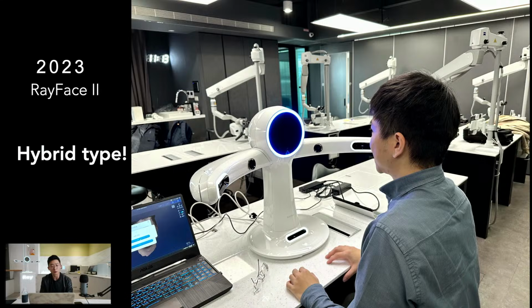So in 2023, RayFace released the second generation, which immediately got my attention. And after my testing, I discovered something interesting. First, RayFace 2 has a hybrid system. Inside is structured light near the oral region, and also photogrammetry for the rest of the face.